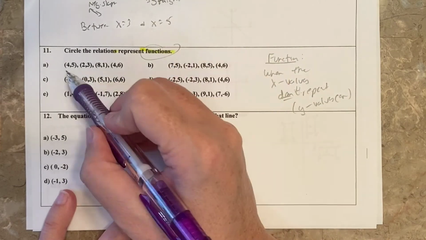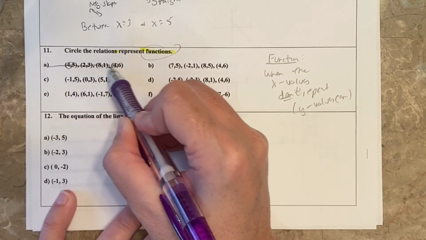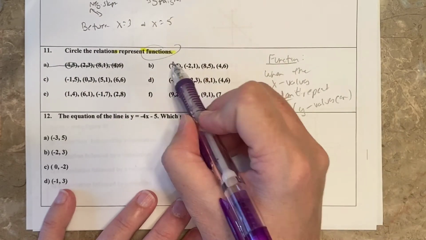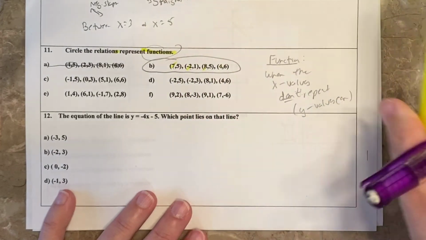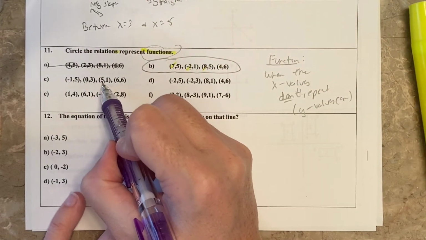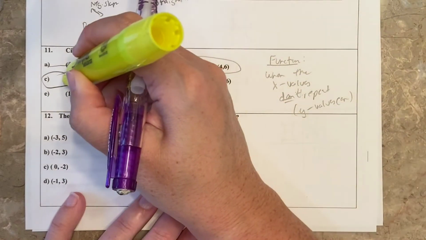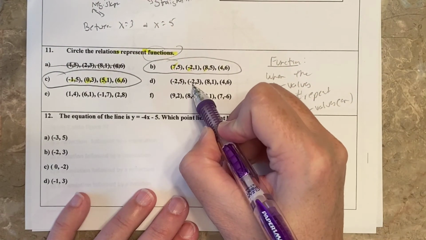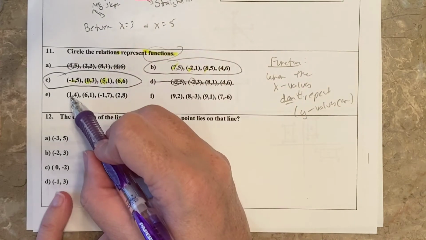Right, what's a function? So 4, 2, 8, 4. Nope, you heard me say 4 twice. That one is no good. All right, B, 7, negative 2, 8, 4. That one looks good to me. None of them repeat. Negative 1, 0, 5, and 6. I don't think I heard anything repeat there. That's good. Negative 2, oh, well, that one's no good, right? I said negative 2 right away, so that's no good.